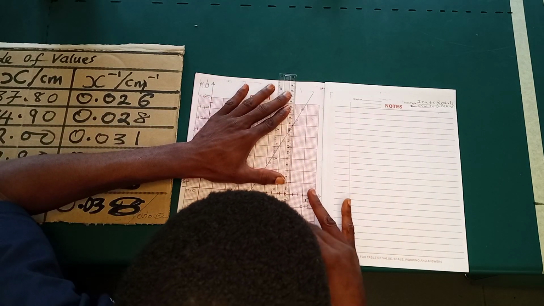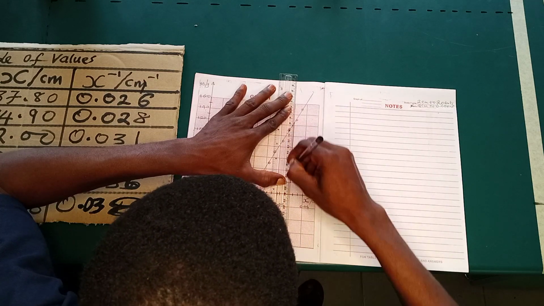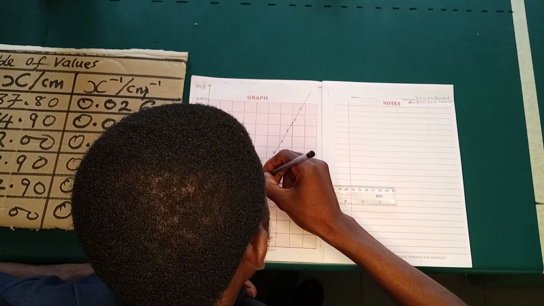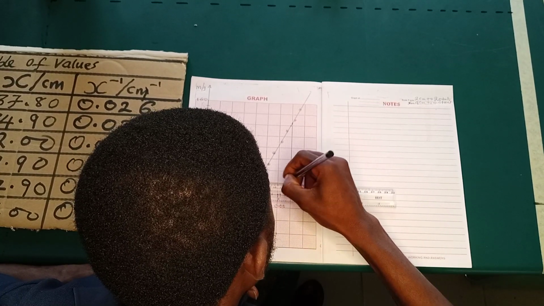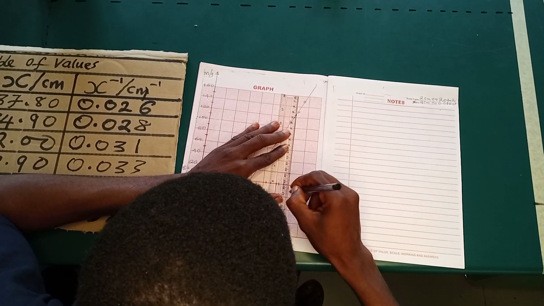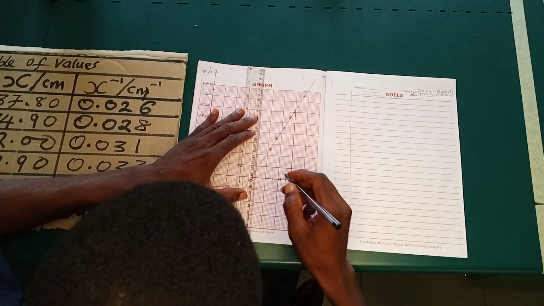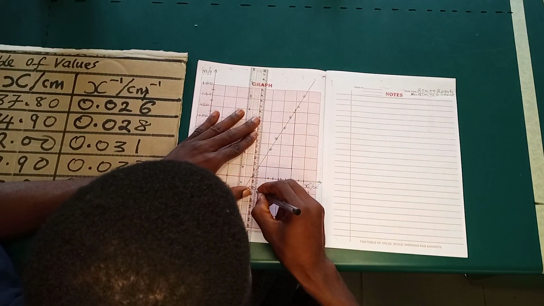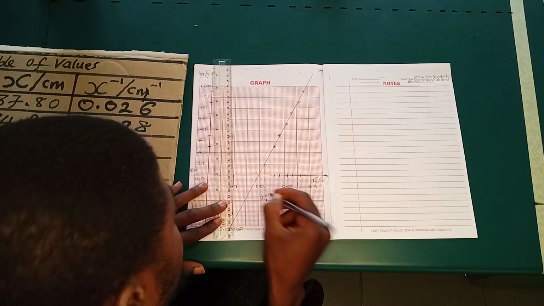So we draw a straight line here, and then we draw another line here. We draw this line here, and then put a dot, and this is our x inverse 2. We put another dot, and this is our x inverse 1.